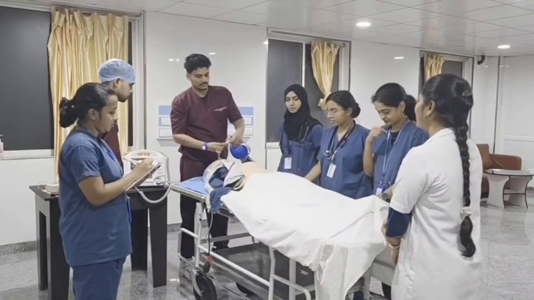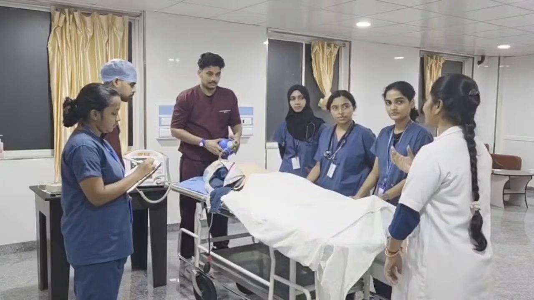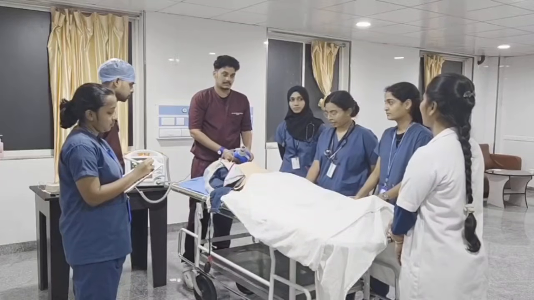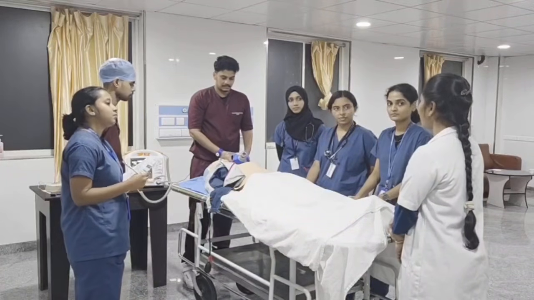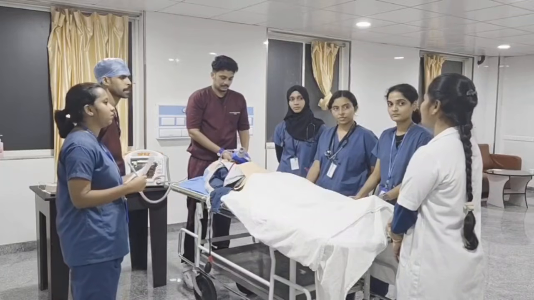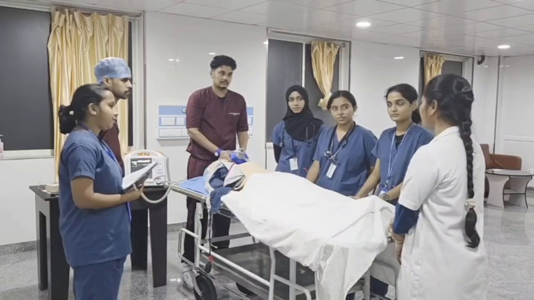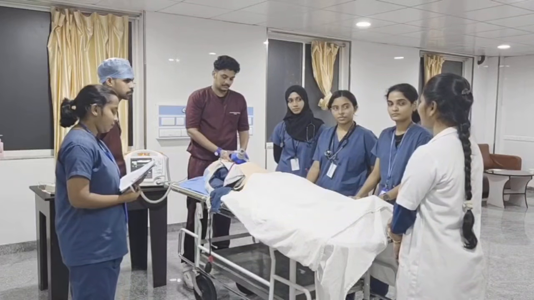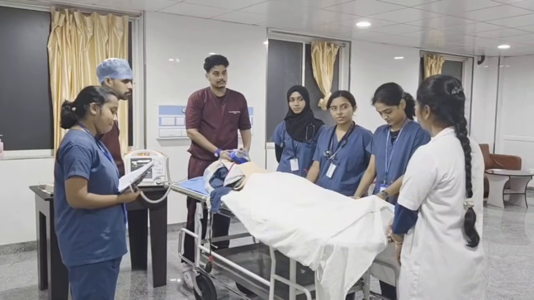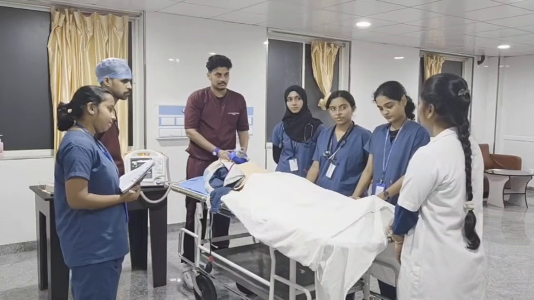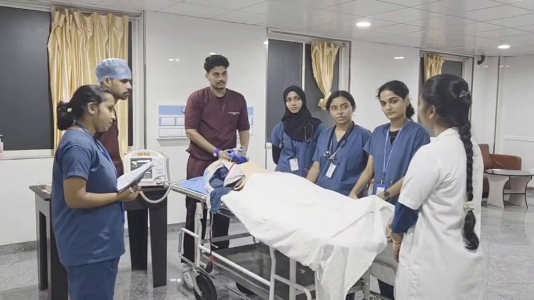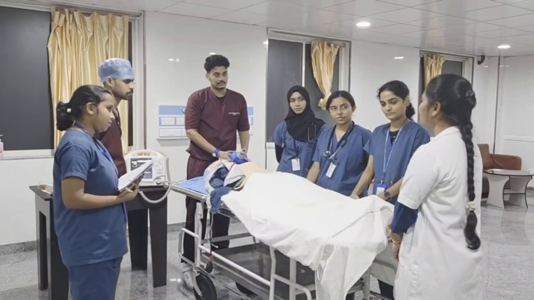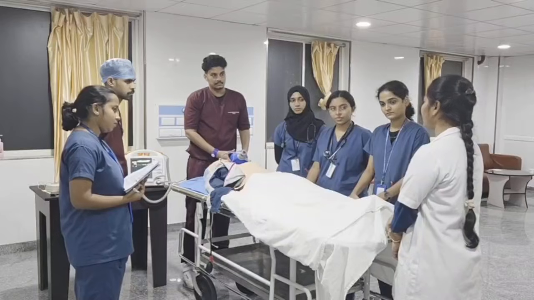Regarding the breathing part, you are supposed to set respiratory parameters: SpO2 should be maintained at 92 to 98%. Regarding the respiratory rate, the breaths should be around 10 to 12 breaths per minute, and PaCO2 should be maintained between 35 to 45 millimeters of mercury. Then coming to the circulation part, the hemodynamic parameters: we are supposed to maintain an SBP more than 90 millimeters of mercury, and the MAP should be maintained more than 65 millimeters of mercury.